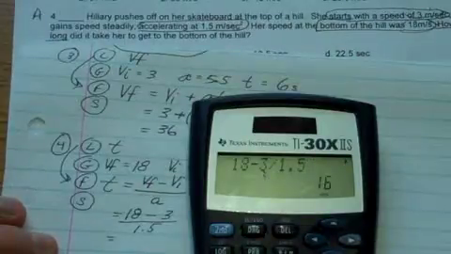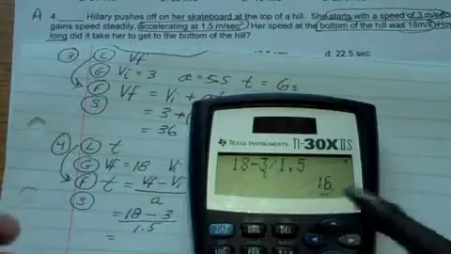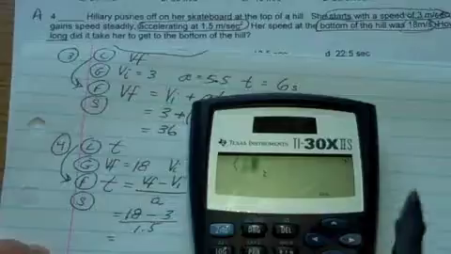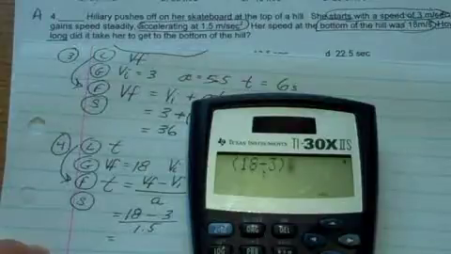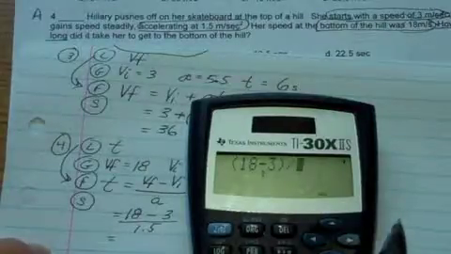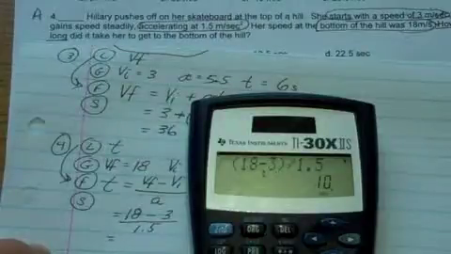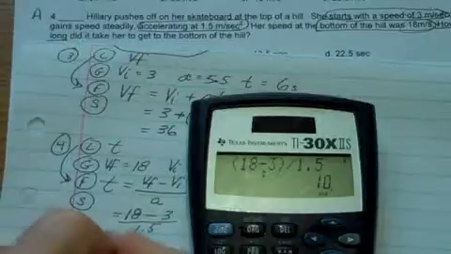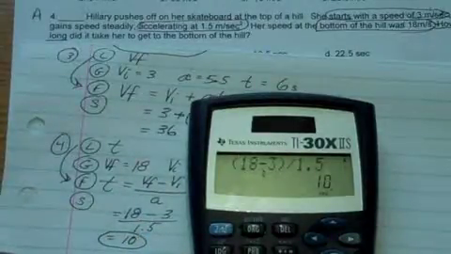Okay, that's incorrect. To do this correctly, you need to keep the 18 minus 3 as one term in the numerator. To do that, use parentheses. 18 minus 3, end parenthesis. Now that's the number 12 in the numerator, divided by 1.5 equals 10. Okay, so that's the correct way if you want to punch it in the calculator all in one sequence. That's the way to do it.